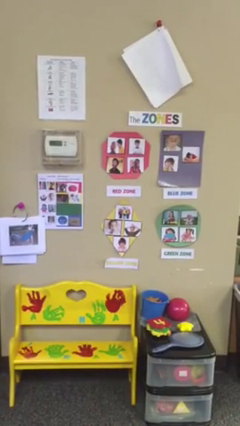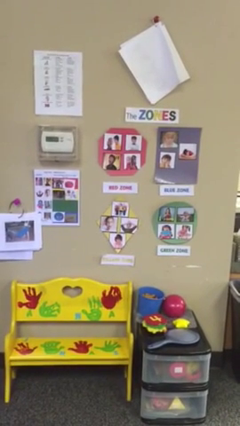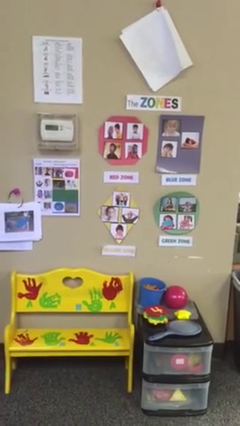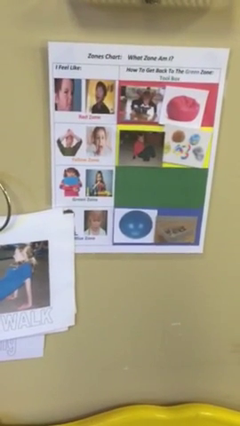Once they identify what emotion they're feeling and what zone they're in, they get to select a tool from the toolbox to help them move back to the green zone. The teachers are able to change these tools based on the student and the situation.